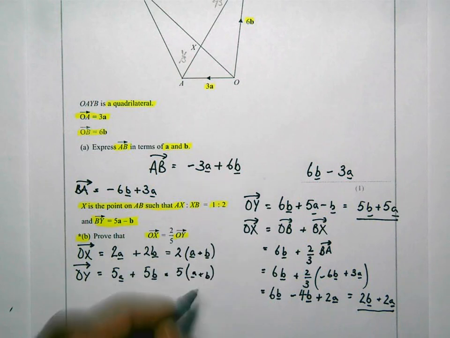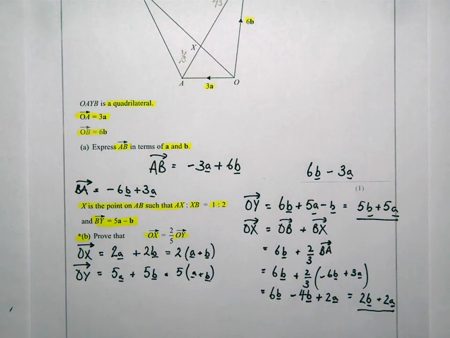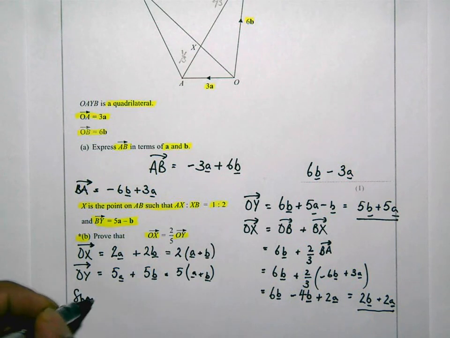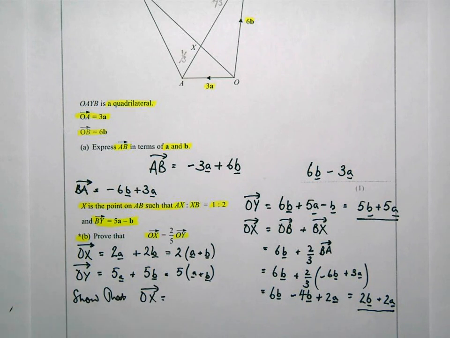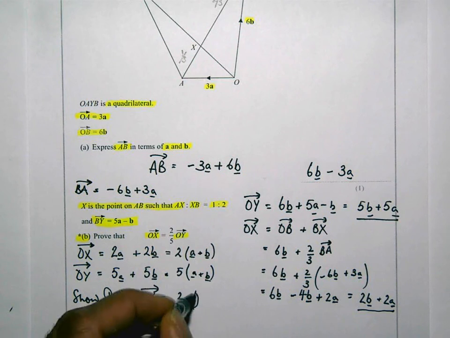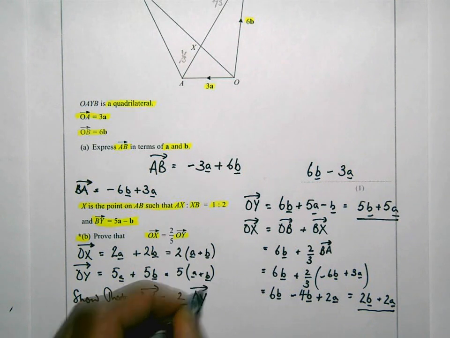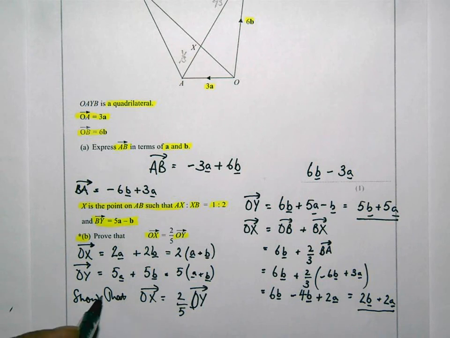So this does show that OX is equal to, if I find 1/5 of 5 lots of A plus B in brackets, that's going to be just A plus B. So 2/5 of that is going to be 2 lots of A plus B in brackets. So it does show what they've asked me to show, that OX is 2/5 of OY. This is pretty complex, and I've almost squashed it into a small space.